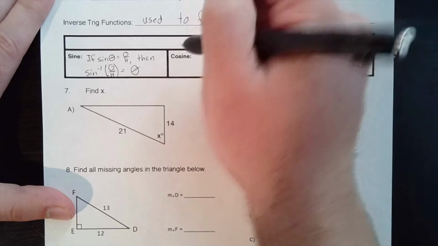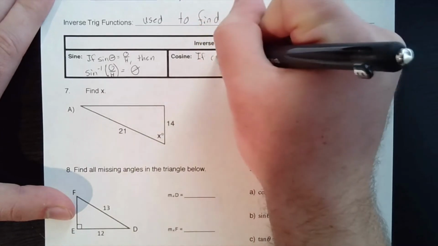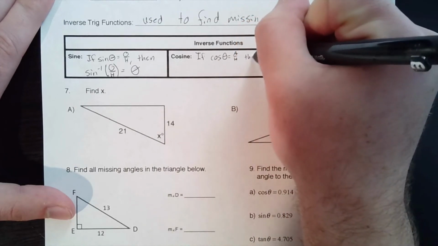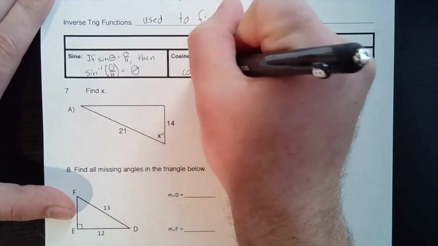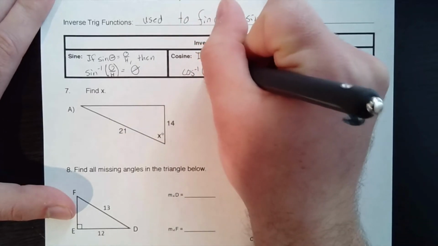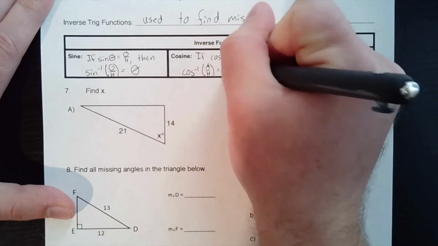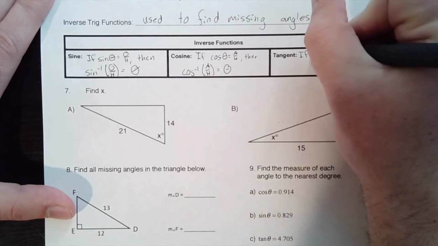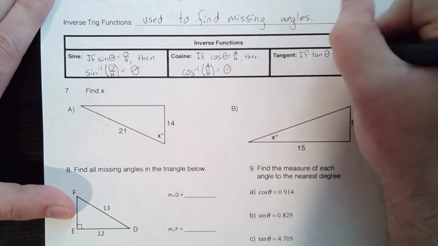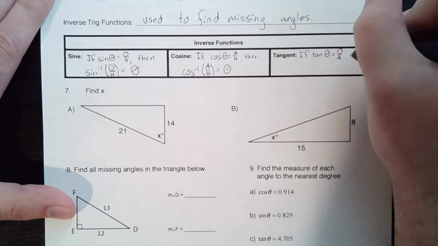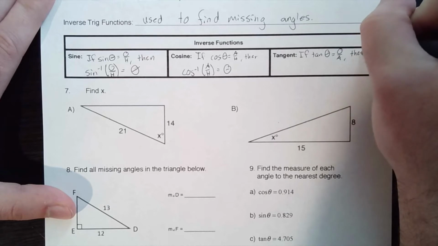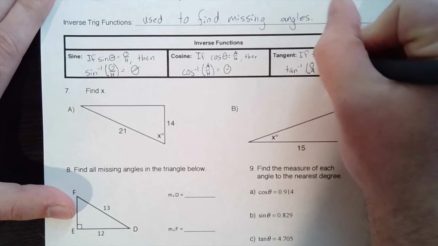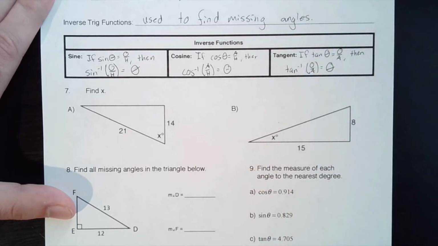Same thing is going to work for cosine. If cosine of theta is equal to A over H, then the inverse cosine, or cosine with a -1 at the end, of my A over H is going to equal my angle. And same thing for the last one with tangent. If tangent of our angle is equal to O over A, opposite over adjacent, then the inverse tangent of O over A is equal to theta.